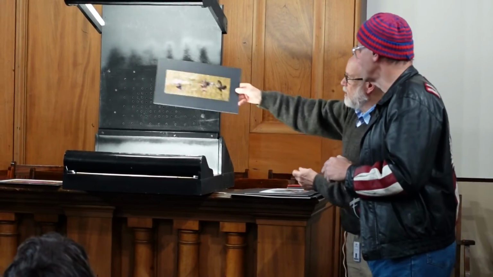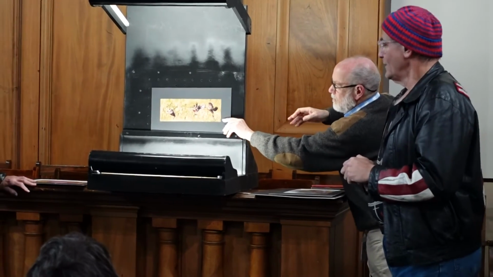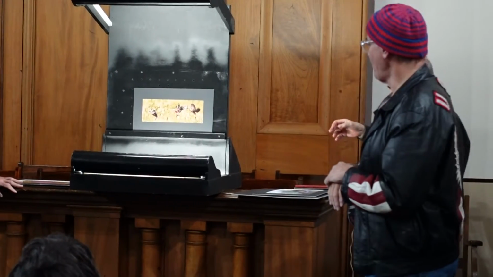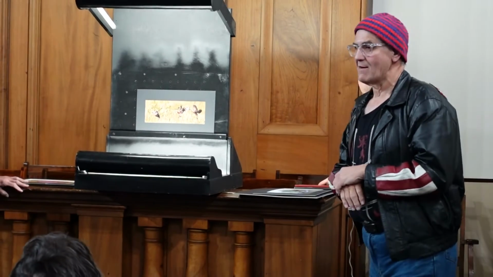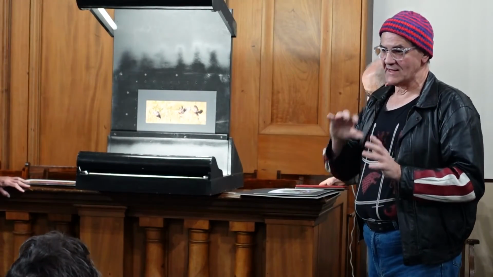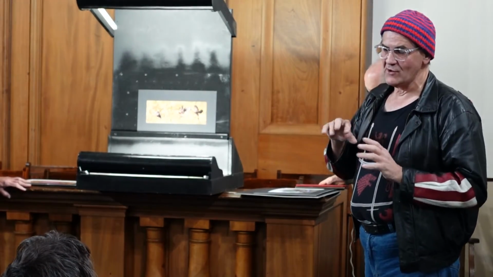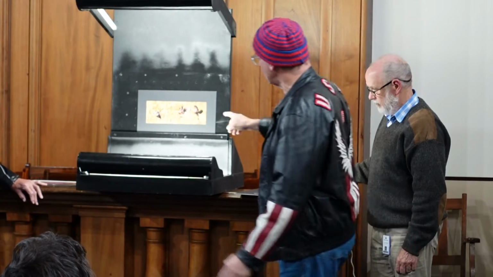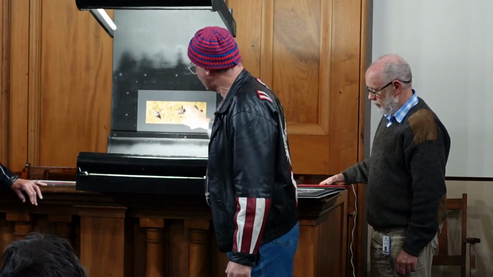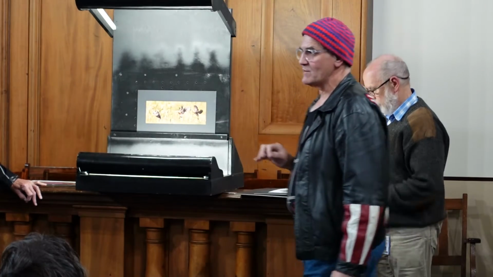Plumed whistling ducks, number 2. Now, I've had an image similar to this, and it was a brown lizard, taken in West Australia, a brown lizard on a green plant. And as a result, you don't get much separation between the 3 ducks. Okay? You don't get much separation.